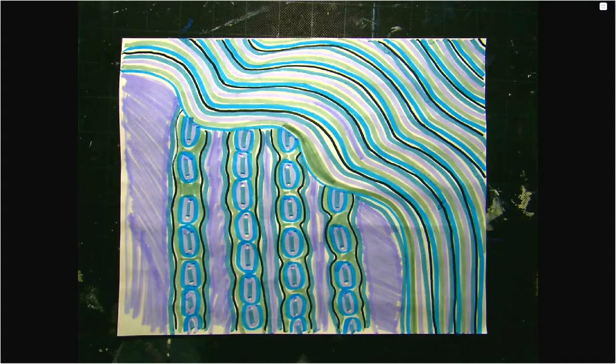It's up to you to figure out how you want to decide to fill in the rest of your paper. And here's an example of my finished project. It is a line and color abstract artwork, and I used the emotion sadness.